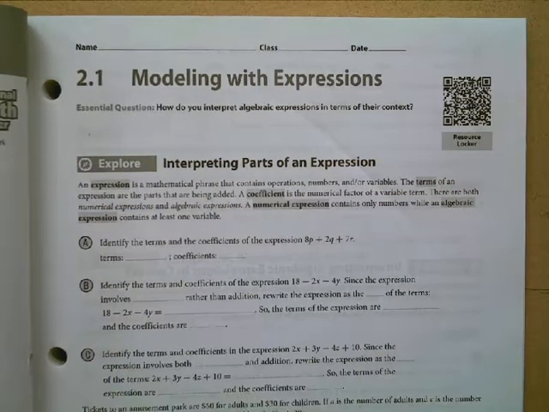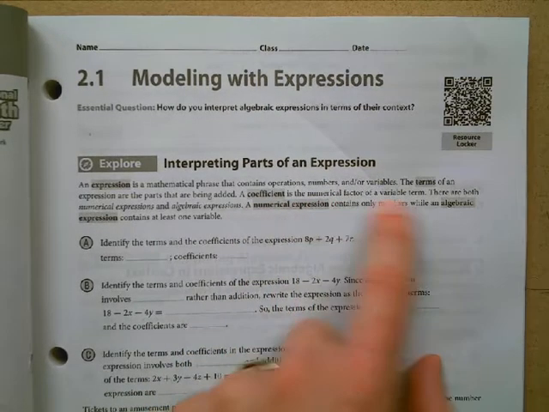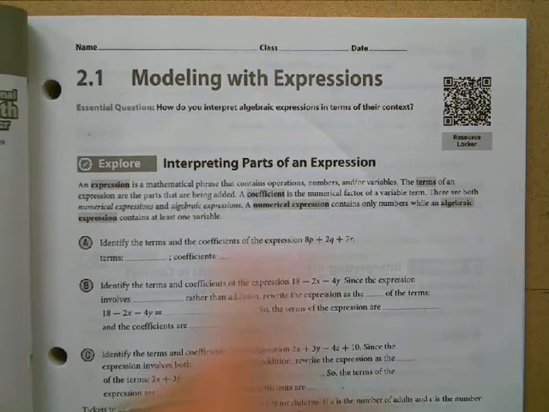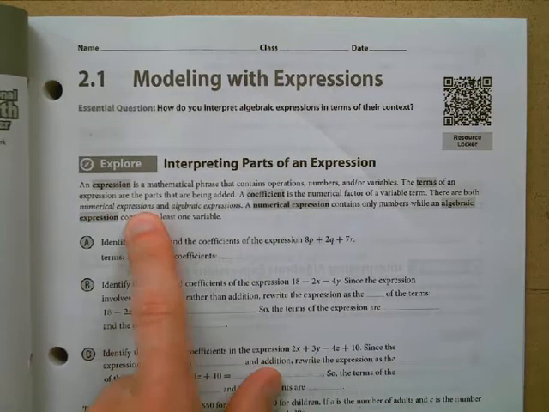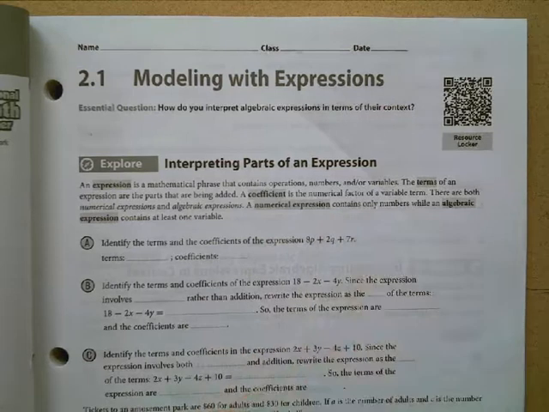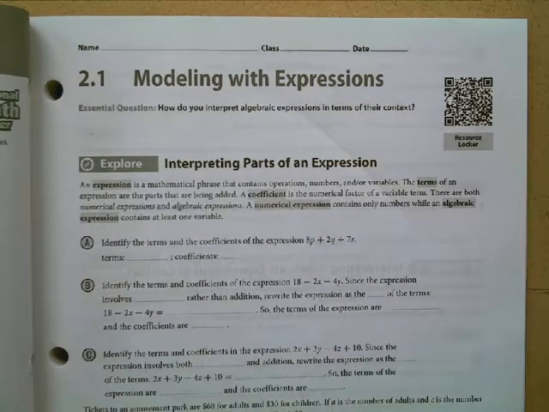Easy. The terms of an expression are the parts that are being added. So, terms are separated by addition. A coefficient is the numerical factor of a variable term. That's just the number in front of the term. There are both numerical expressions and algebraic expressions. A numerical expression contains only numbers. Hey, that makes sense, right? And algebraic expressions contain numbers and at least one variable as well.